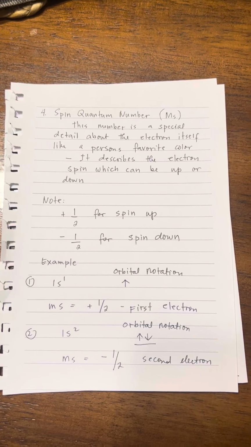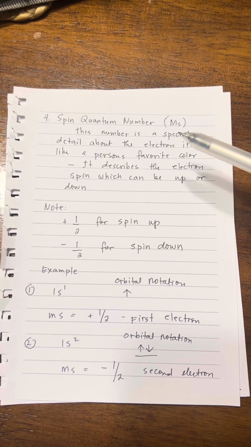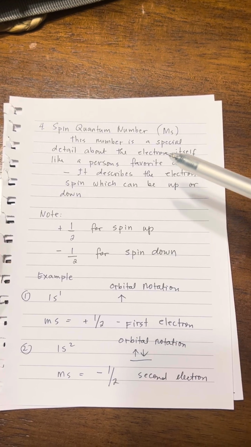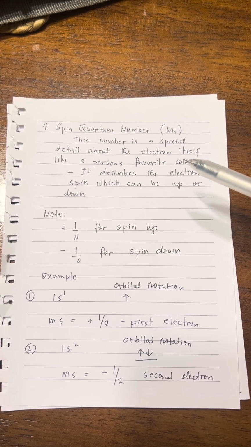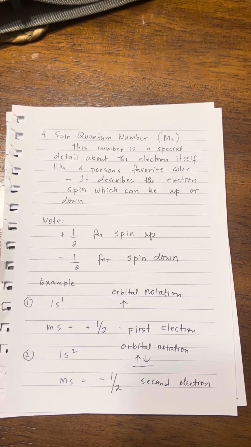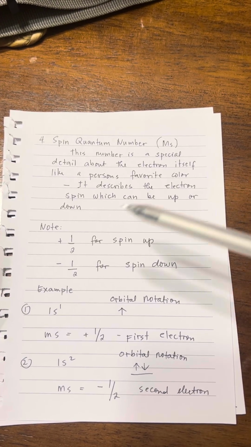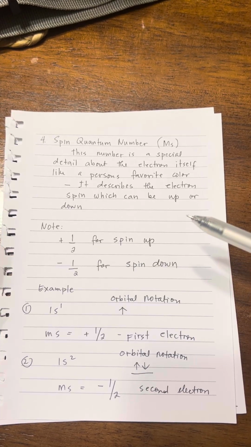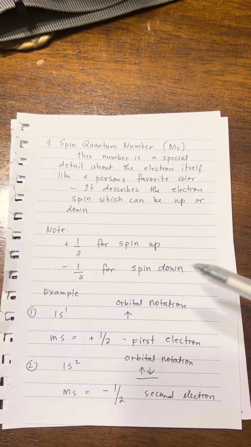Okay, the last quantum number is the spin quantum number, represented by the symbol MS. This number is a special detail about the electron itself, like a person's favorite color. It indicates the electron spin, which can be up or down. So you have positive 1/2 for spin up, and negative 1/2 for spin down.